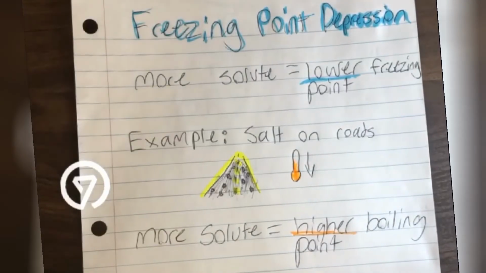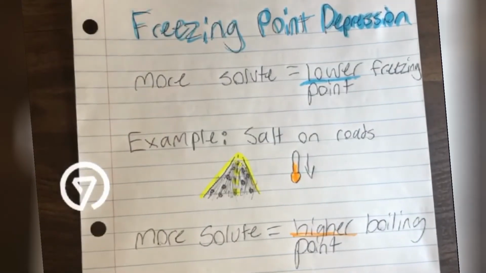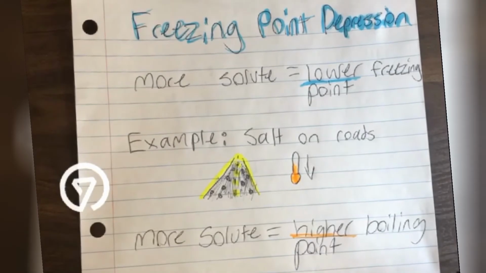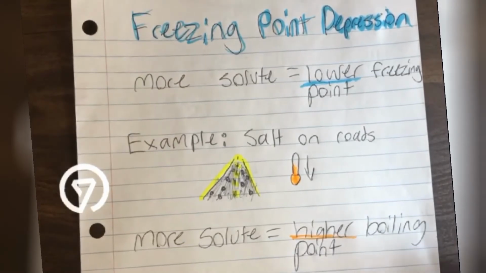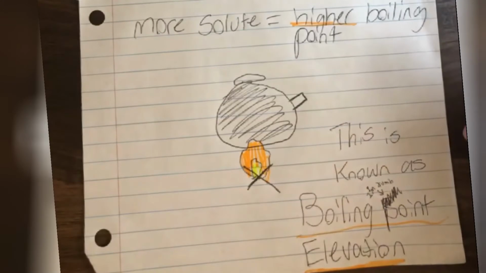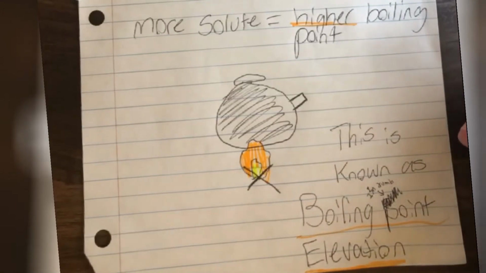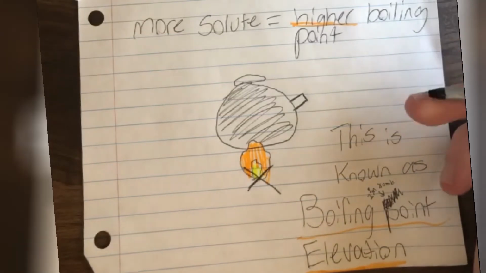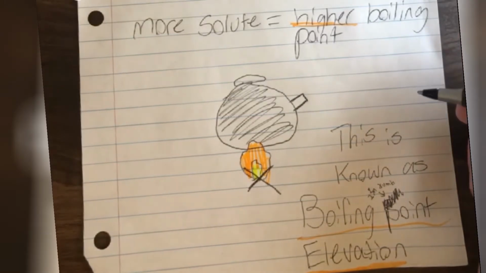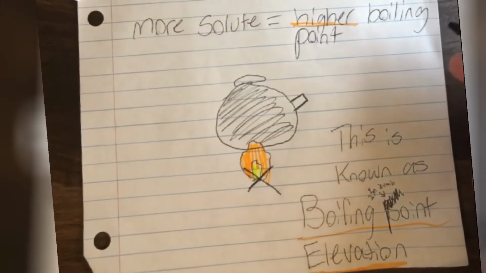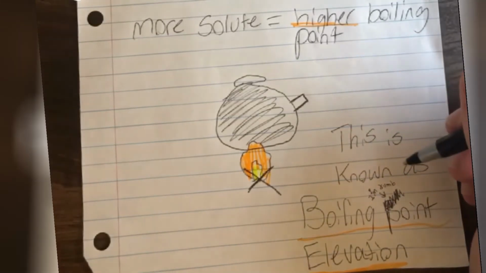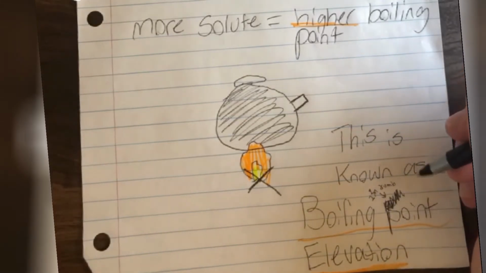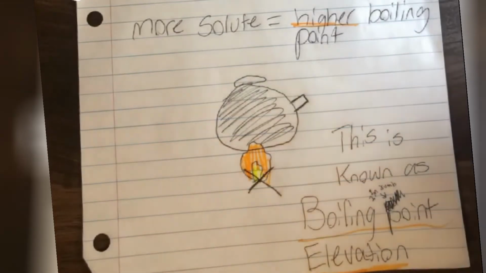It takes more coldness to make the ice stay on the roads. So that's why the salt goes. And inversely, more solute will also raise the boiling point. Like we talked about earlier, it's basically extending the liquid phase. So that's your colligative properties, and this is known as boiling point elevation.